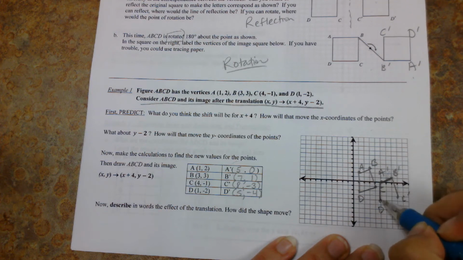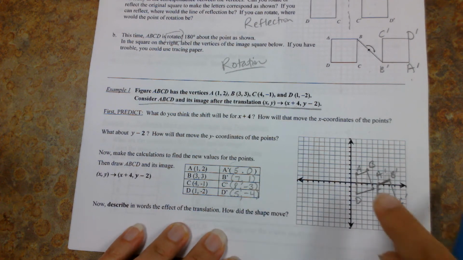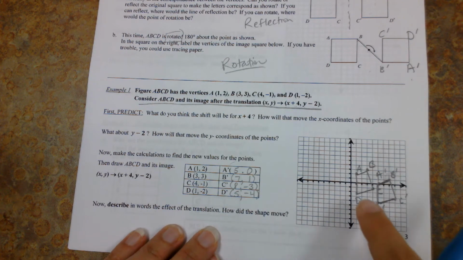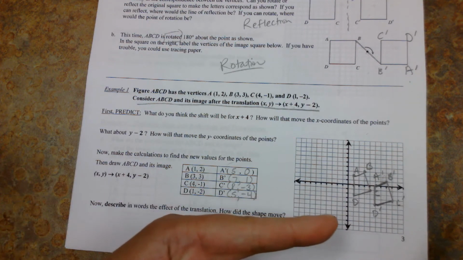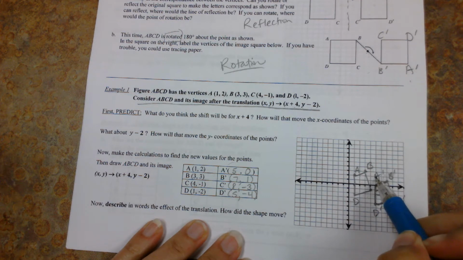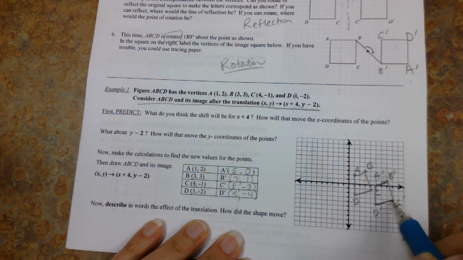There's my new shape. You notice it's the same size and shape. It was just a slide. So how did it move? How many over did it go? It went right. How many? 1, 2, 3, 4, and down 2. B went right 4, down 2. C went right 4, down 2. And D went right 4, down 2.